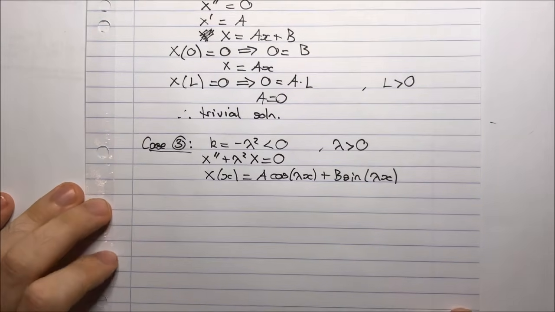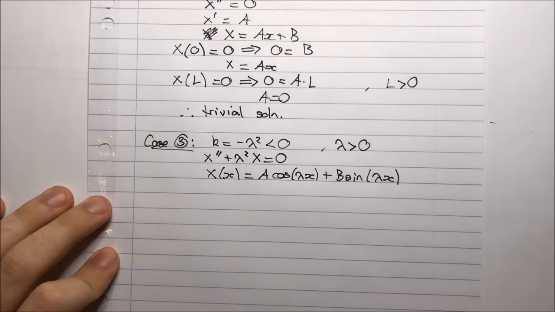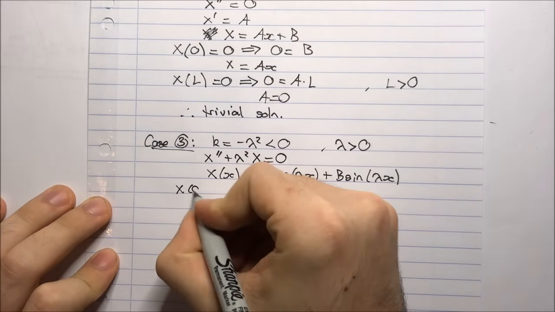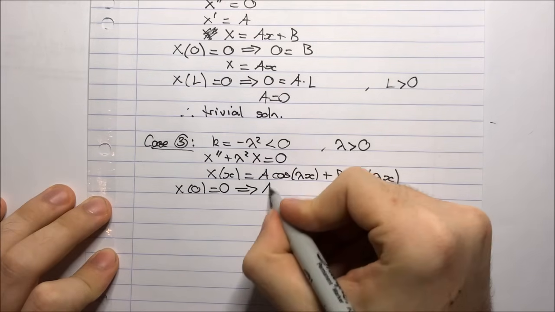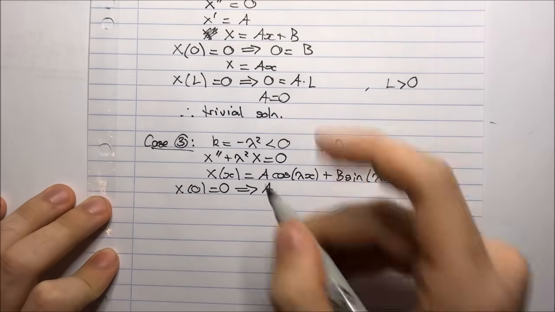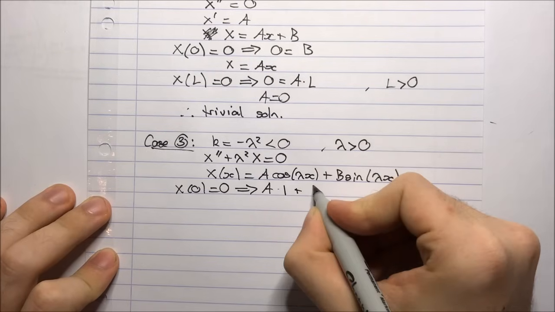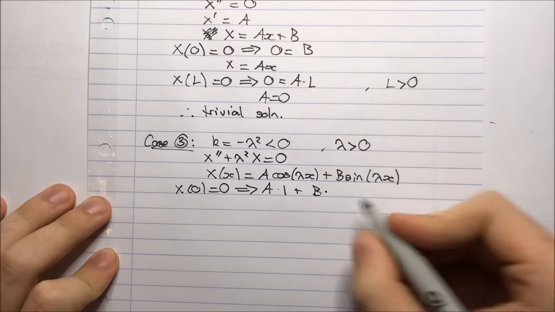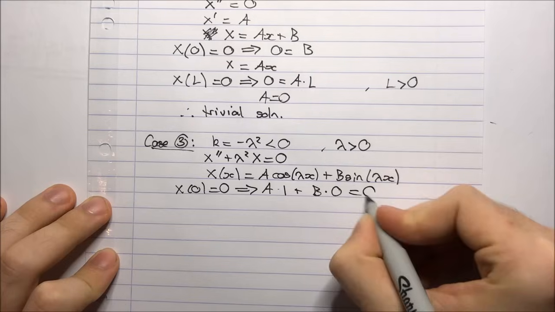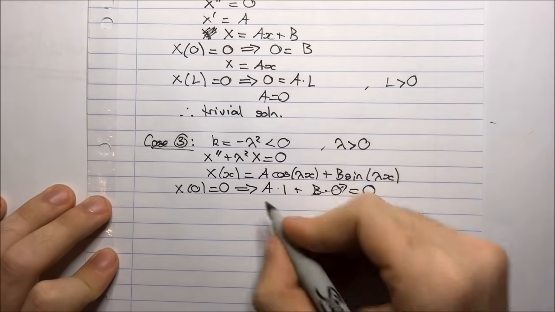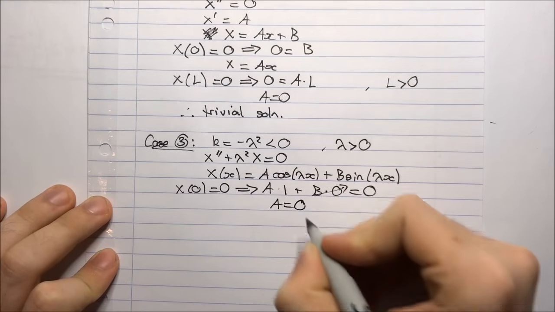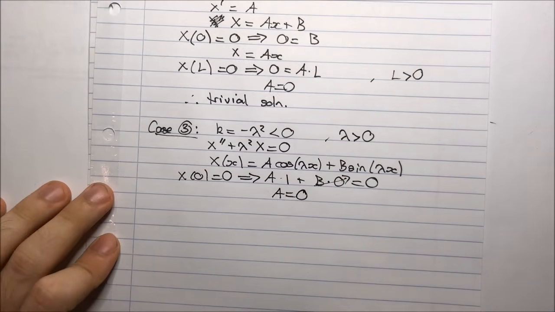Alright, once again, I'm going to use my boundary conditions. X of 0 equals 0. So that means that a times cos of 0, which is 1, so a times 1, plus b times sine of 0, which is 0, so this term goes off to 0, is equal to 0. This is a times 1 equals 0, so a is equal to 0. Okay, so what do I have?